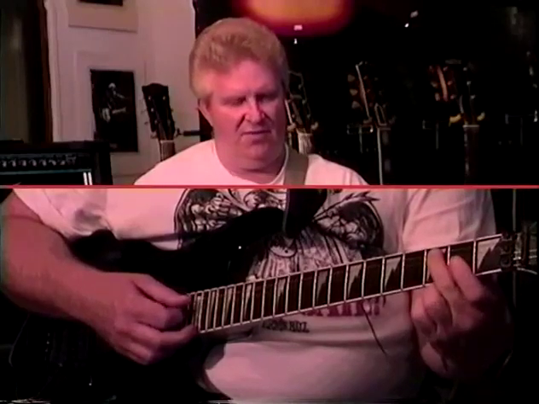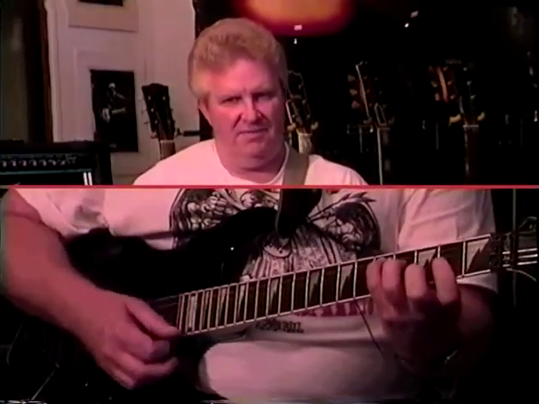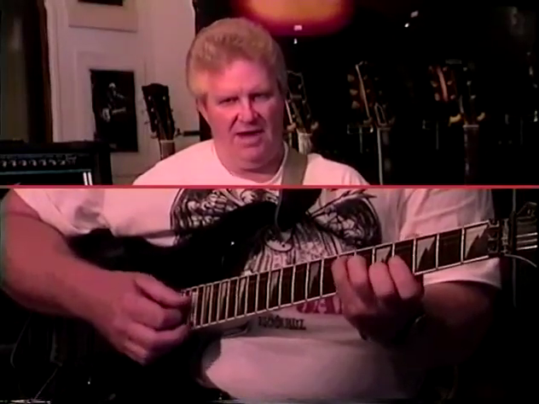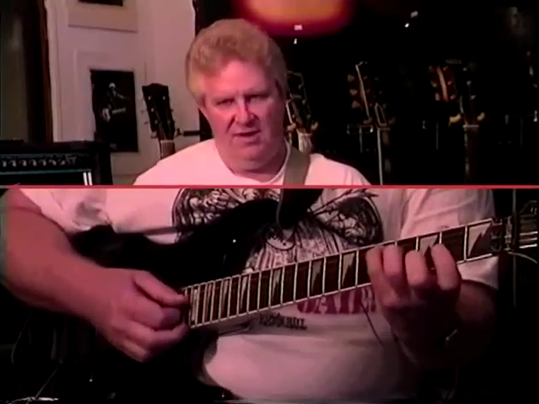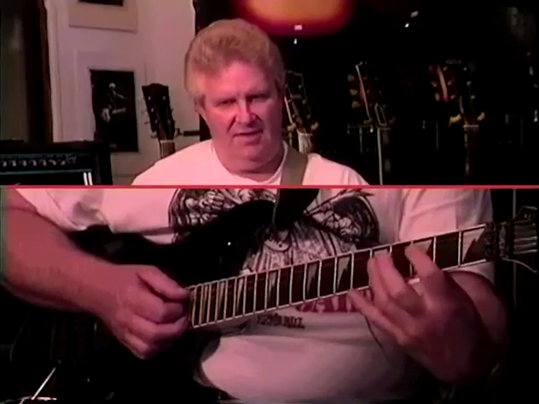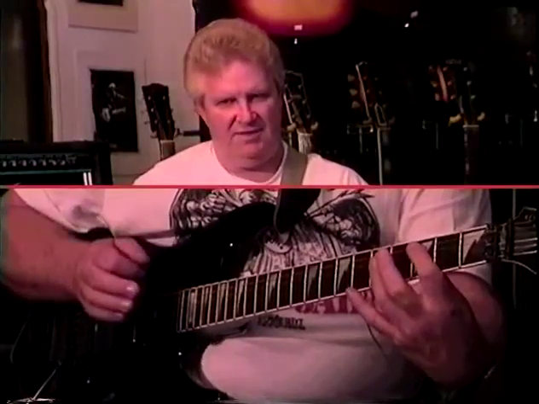Here we have the 3rd fret. It's a C on the 5th string. So this would be a C sharp, this would be a D, D sharp, E. If we come back down, E, E flat, now you know where that stuff comes from, D, D flat, and C.